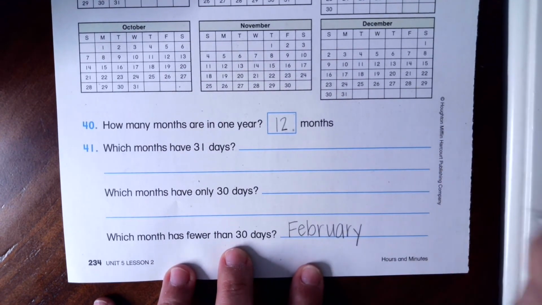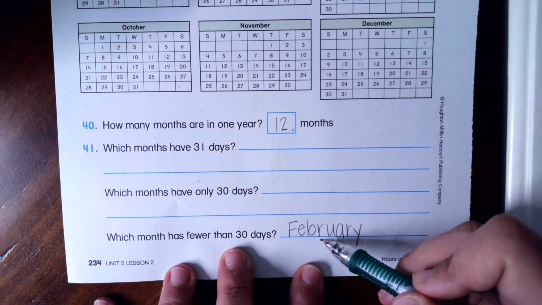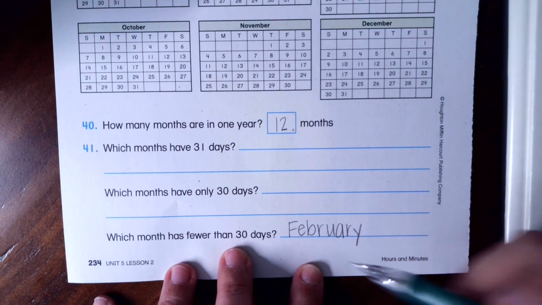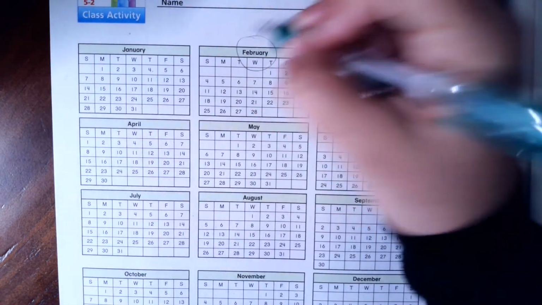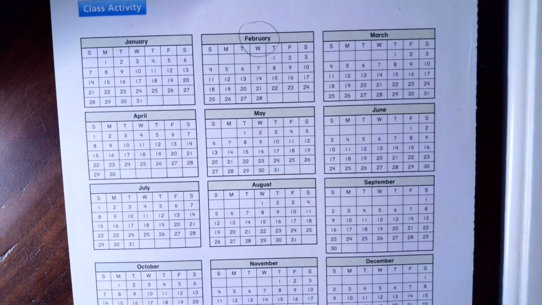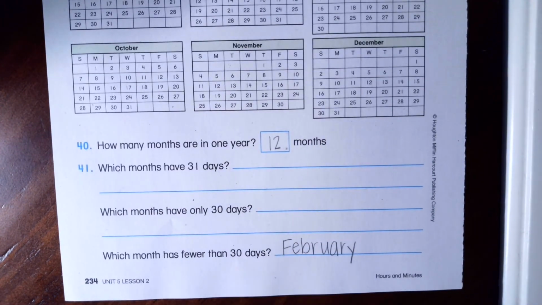Now, be careful when you write February. It has a sneaky R that is hard to hear when you sound it out. But if you look right up here, you'll know exactly how to spell it. You also need to make sure that you start with a capital because it is a proper noun. It is the name of a specific month.